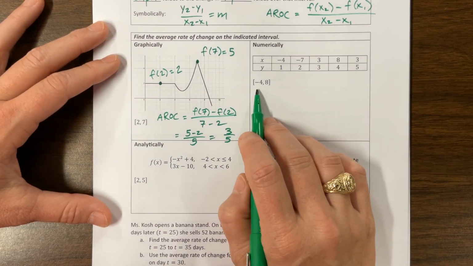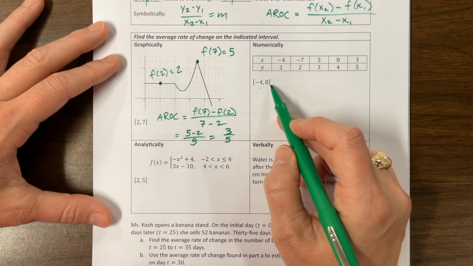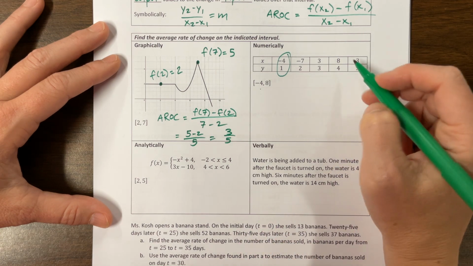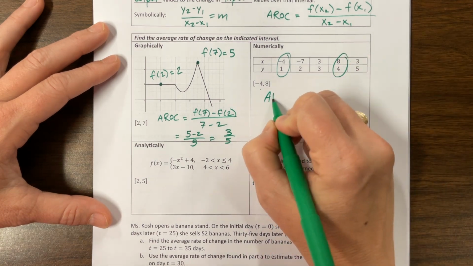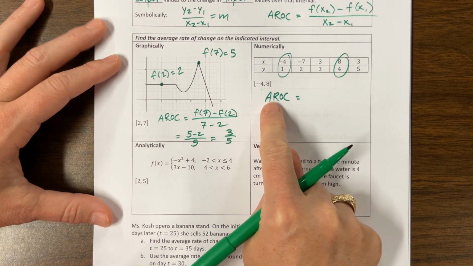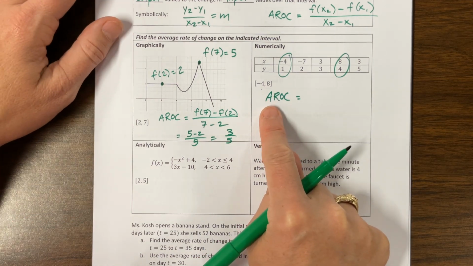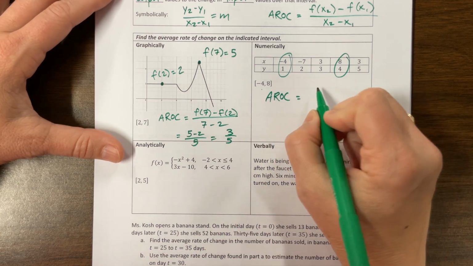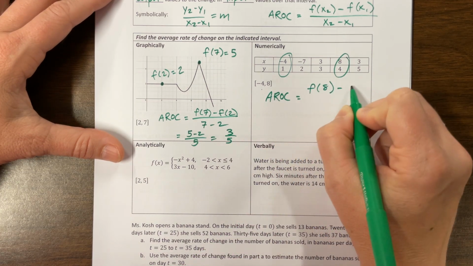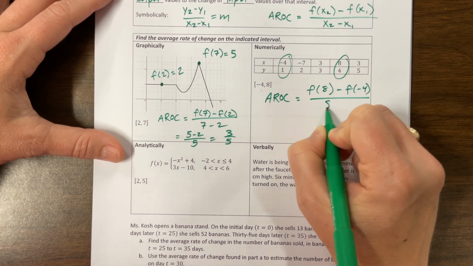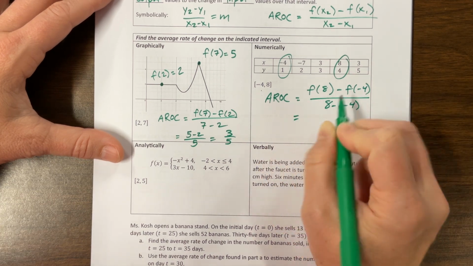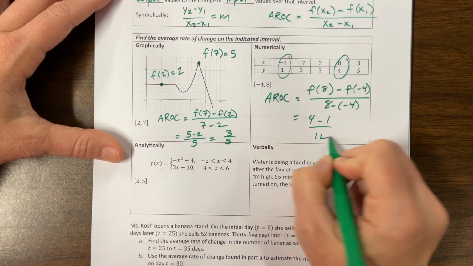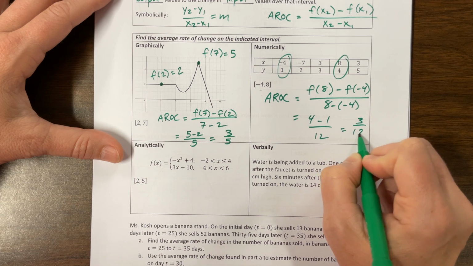The next one, numerically, on the interval from -4 to 8, so we're going to look at f of -4, which is equal to 1, and f of 8, which is equal to 4. So our average rate of change, and if you're nervous, write out the words average rate of change, but I think that all of AP is going to be familiar with this expression. It's f of 8 minus f of -4 over 8 minus -4. F of 8 was 4, f of -4 is 1, over this becomes plus, so that's 12. So I see 3 over 12, which is 1/4.